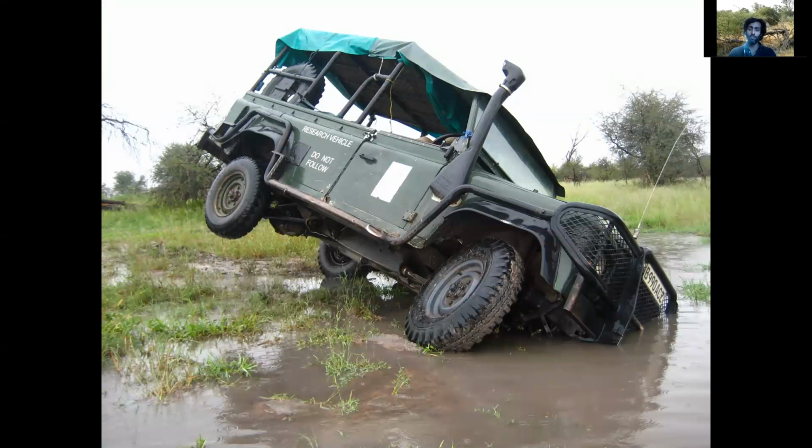When the rains come as well, the tracks either get washed away or you get stuck. So as a disclaimer, I was not driving this vehicle. This was being driven by a colleague of mine who's also from Santa Cruz. And it's sort of an example of how difficult it is to really collect data in this environment when you have to drive around yourself and manually collect it.